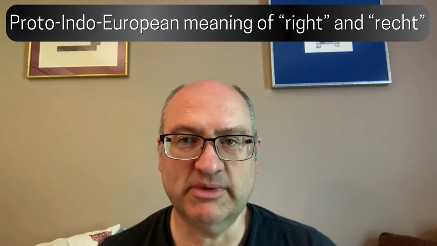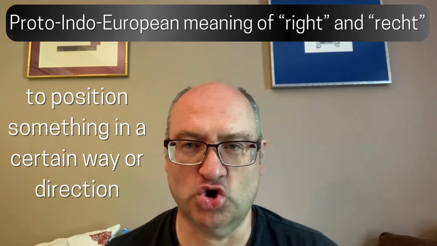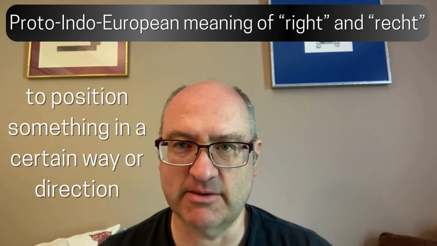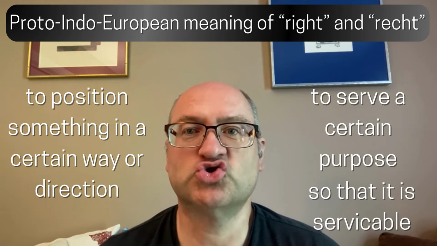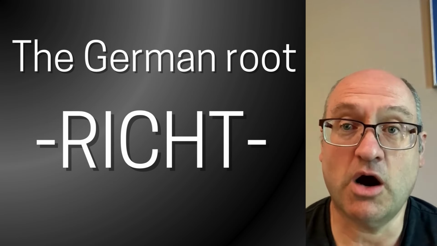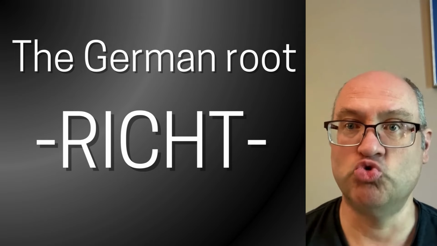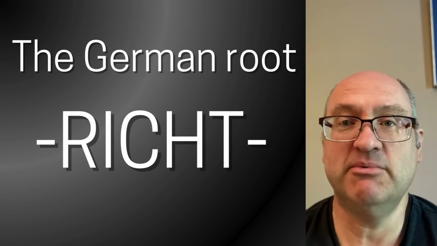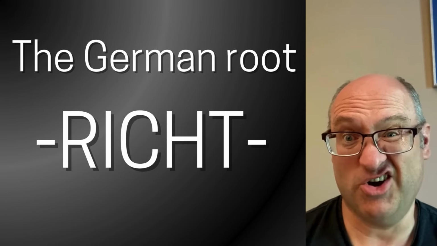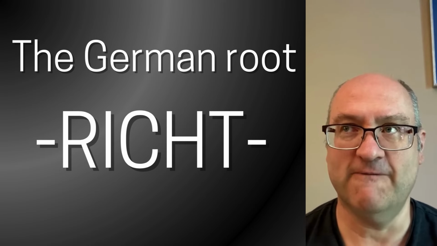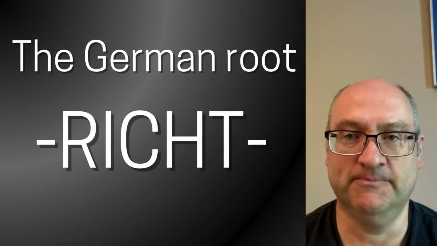It seems that the original meaning is that of moving or placing or putting something in a certain way, in a certain direction, manipulating something to serve a certain purpose so that it's serviceable. So these five letters, R-I-C-H-T, in German is not really a word by itself, but it's the root of many, many different words. And depending on what you put at the end and the beginning and the context also, it attains a variety of meanings, a multitude of meanings, and a lot of nuances too.